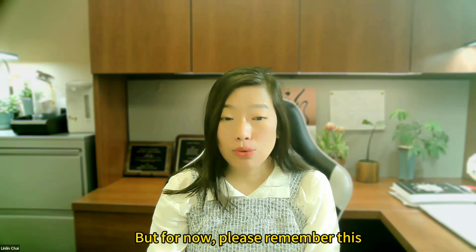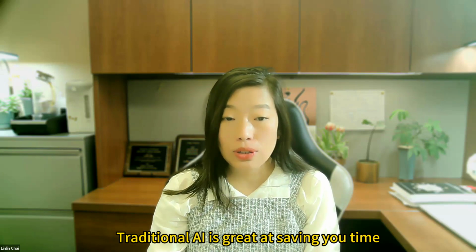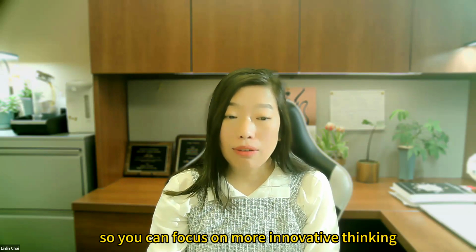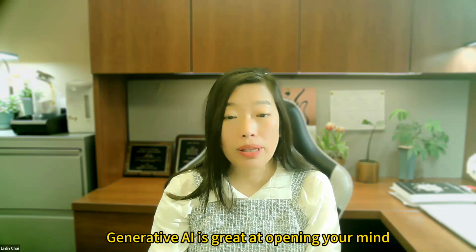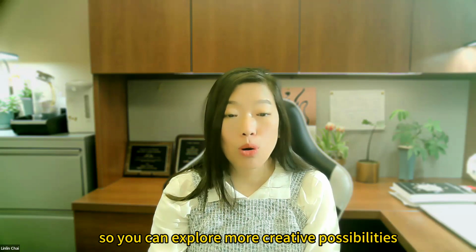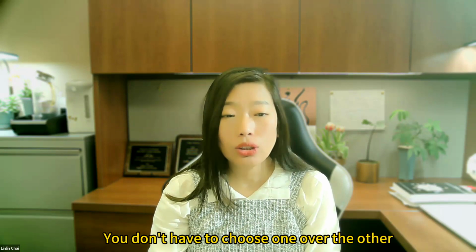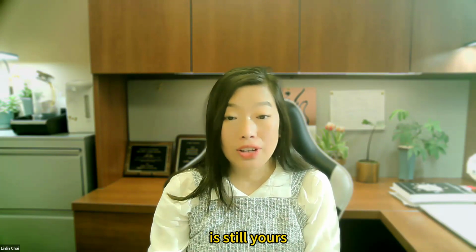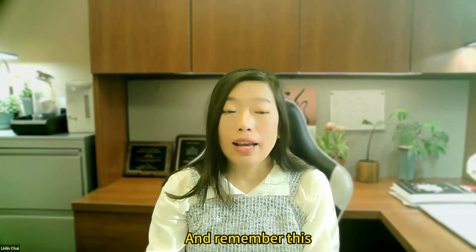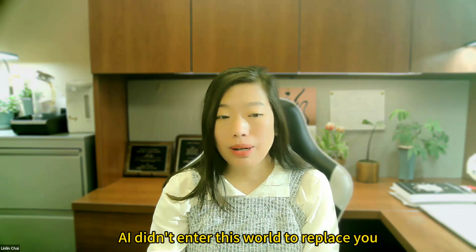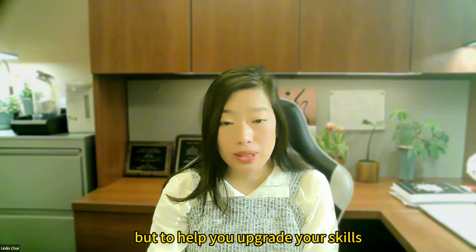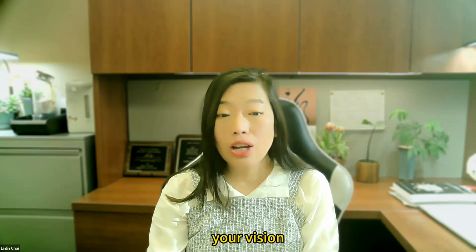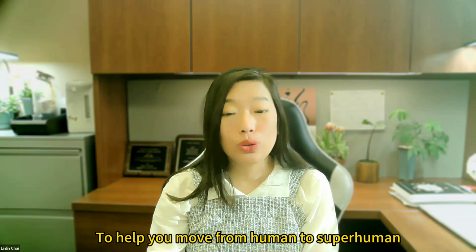But for now, please remember this. Traditional AI is great at saving your time, so you can focus on more innovative thinking. Generative AI is great at opening your mind, so you can explore more creative possibilities. You do not have to choose one over the other. You can learn to work with both, because the most powerful intelligence is still yours. And remember this, AI didn't enter this world to replace you, but to help you upgrade your skills, your thinking, your vision, to help you move from human to superhuman.